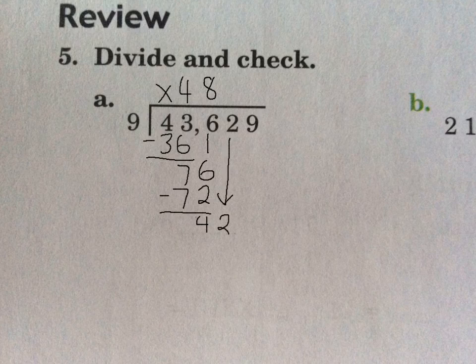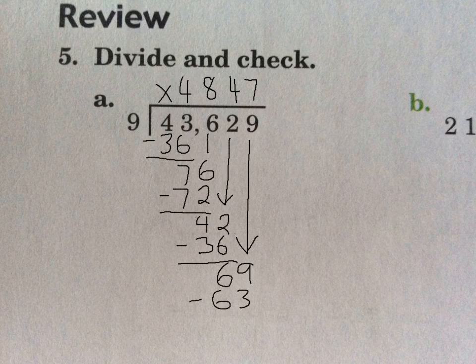How many times does 9 go into 42? 9 times 4 is 36. Subtract, you get 6. Let's bring down the 9. How many times does 9 go into 69? 9 goes into 69 7 times. 9 times 7 is 63. Subtract, and you get 6 as a remainder.